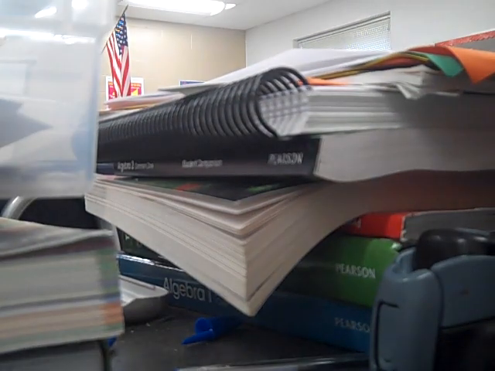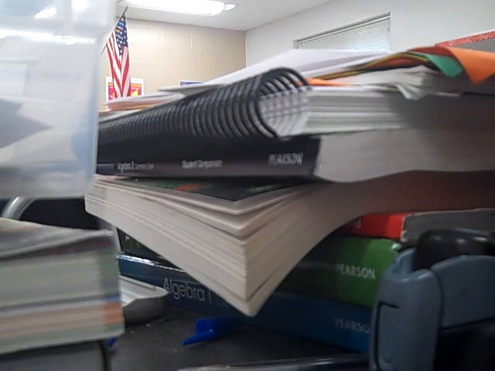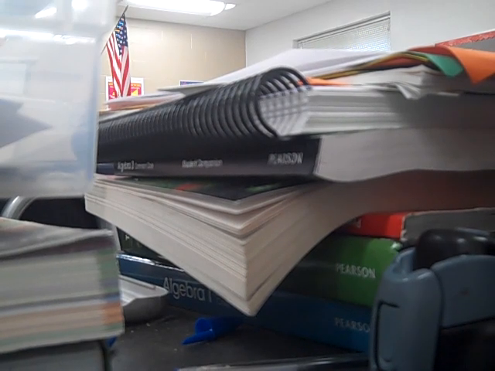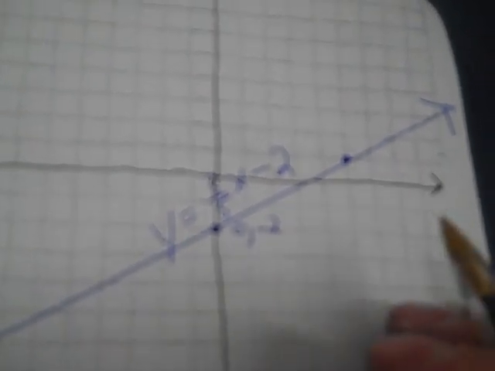So I go up 1, 2, 3, right 1, 2, 3, 4, 5. Can I do it again? 1, 2, 3, 1, 2, 3. Nope, off the graph. All right. So I'm going to write the equation. Y equals 3/5 x minus 2, or plus -2, don't matter, same thing.